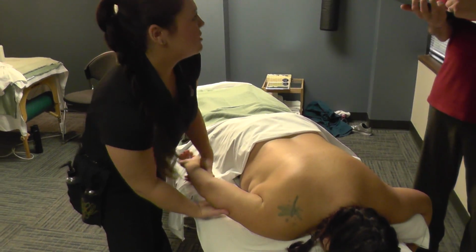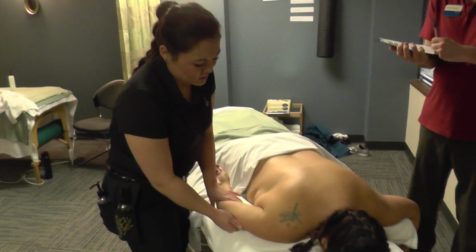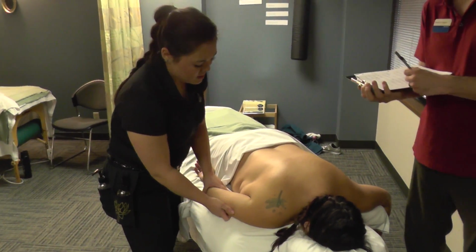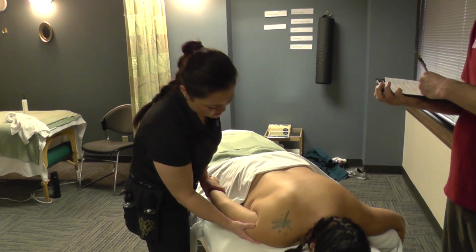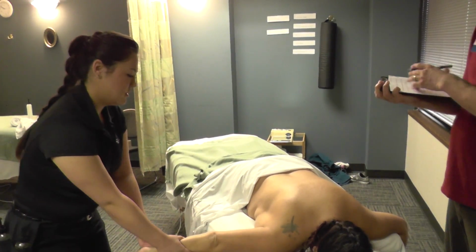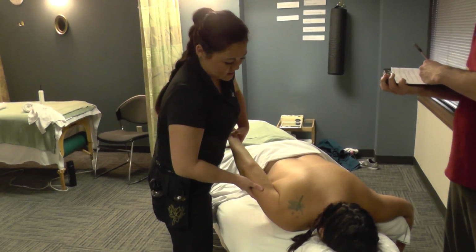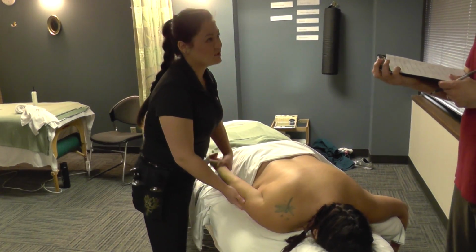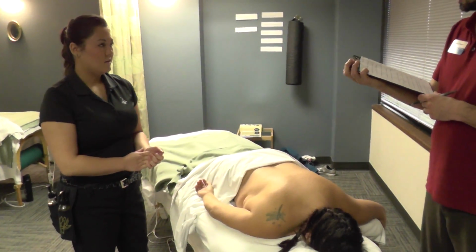Ready to move on. Name and demonstrate on your client the actions of the teres major. All these actions occur at the shoulder. Medially rotates, adducts, and extends the arm. Ready to move on.